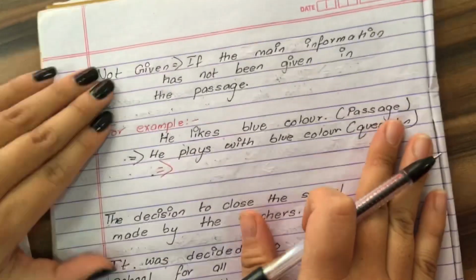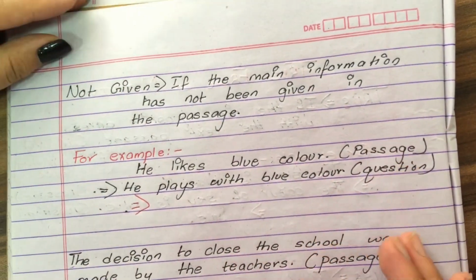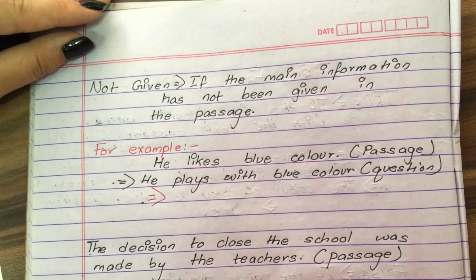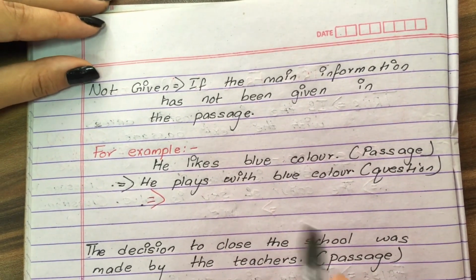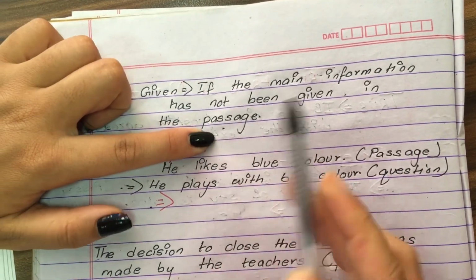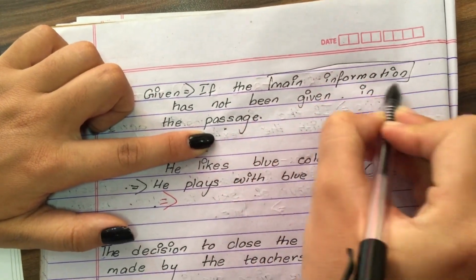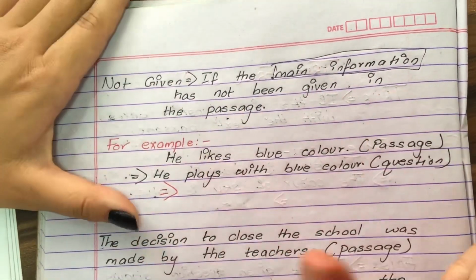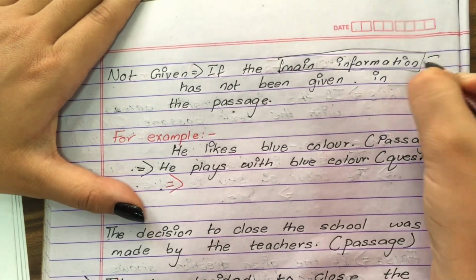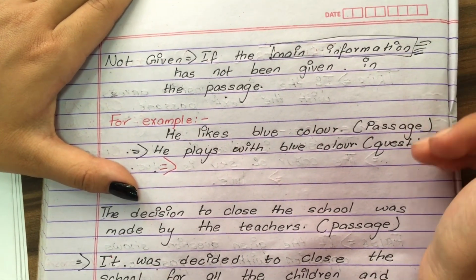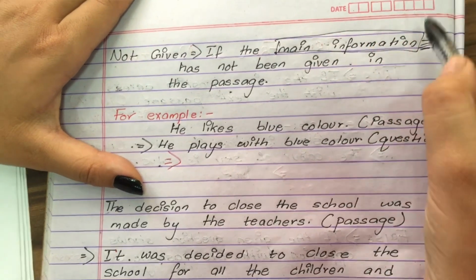Mainly students feel very confused about this Not Given part, and they often say they get confused between False and Not Given. Now you will write Not Given if the main information has not been given in the passage. So Not Given just focuses on the main information. They might be talking about every possible thing, but they might not talk about that main information.